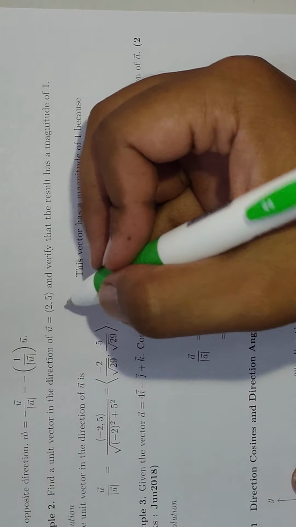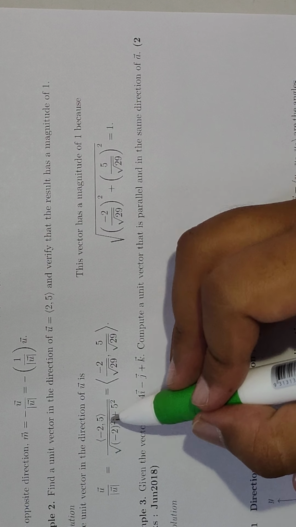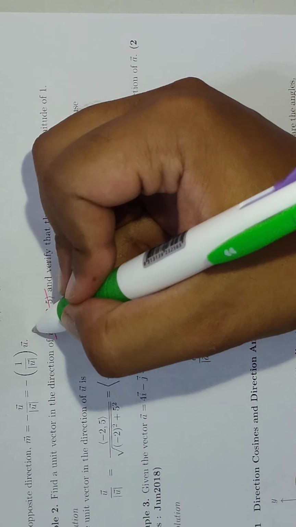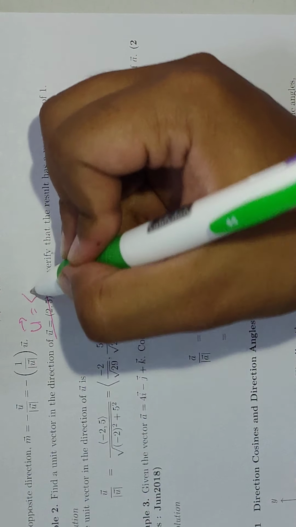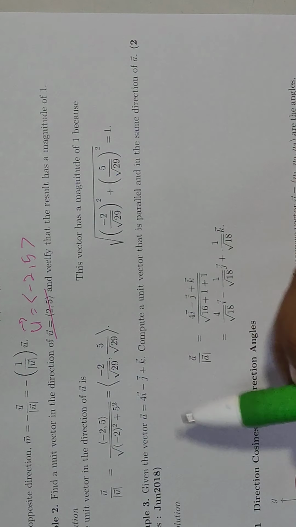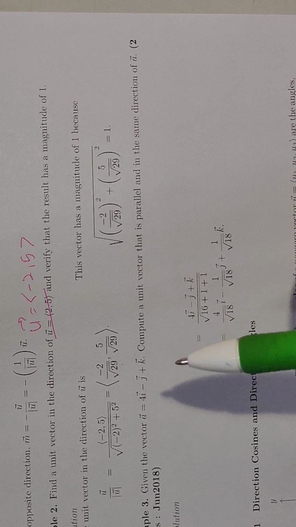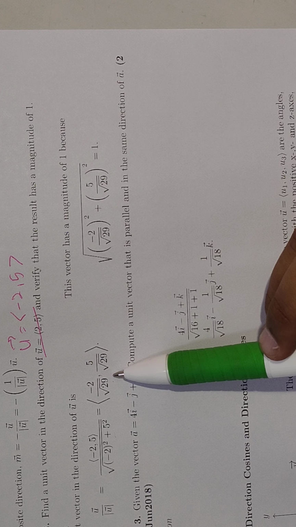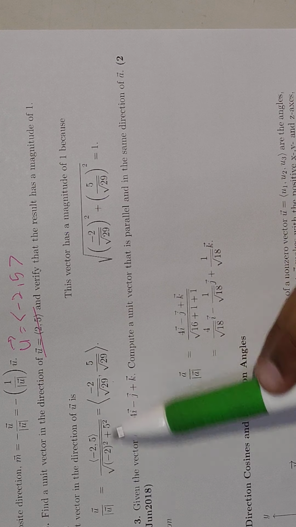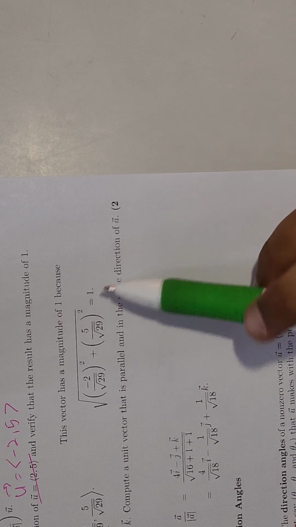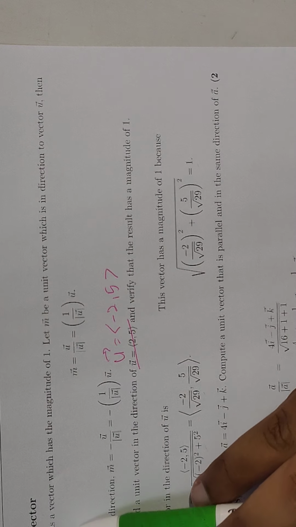Okay, you have to do some correction. The vector here, we did the calculation by taking the x component as -2. Actually, here u is a typo, right? It is (-2, 5), and then we calculate the unit vector. Then let's say you have the unit vector. How do you check whether the unit vector is correct or not? It's very easy. You just find the magnitude of the unit vector and the result must be 1, because going back to the definition, a unit vector is a vector which has a magnitude of 1.